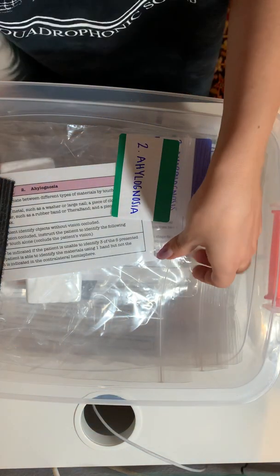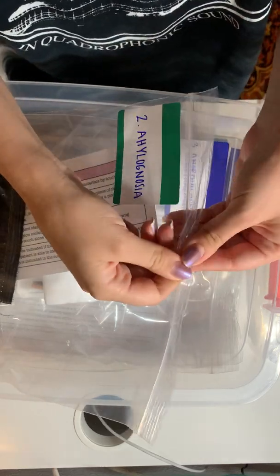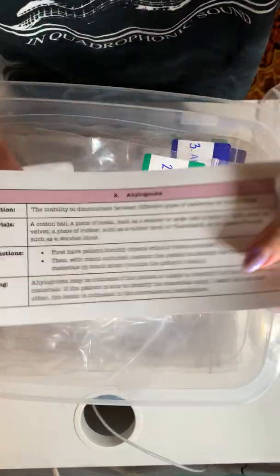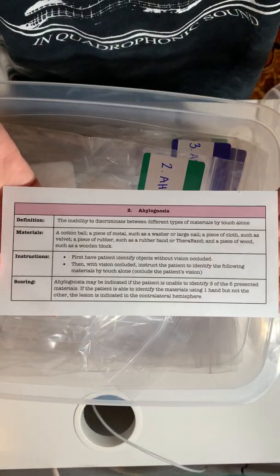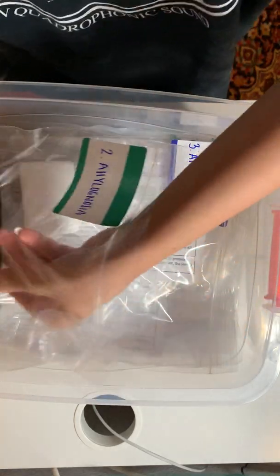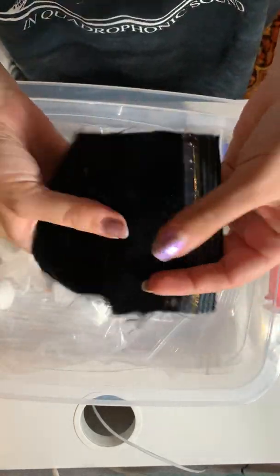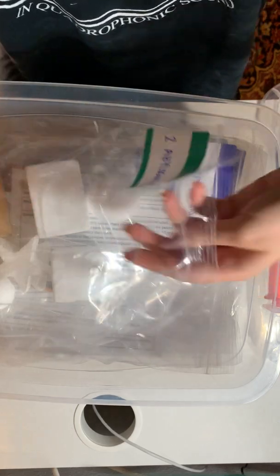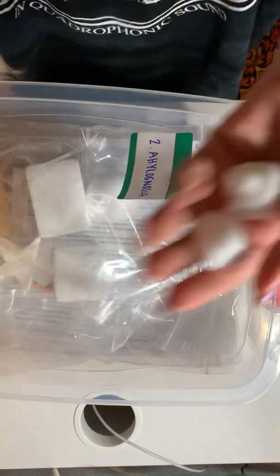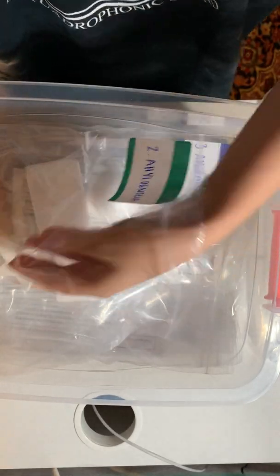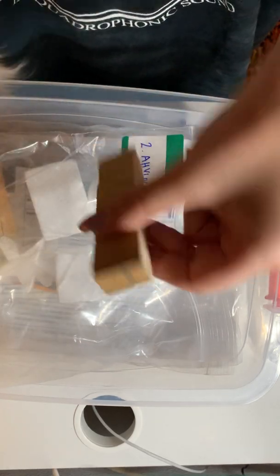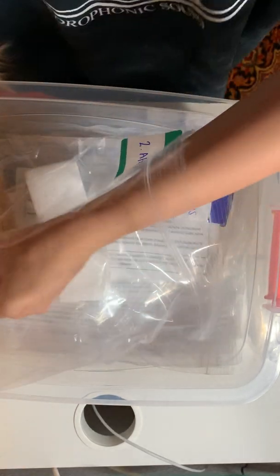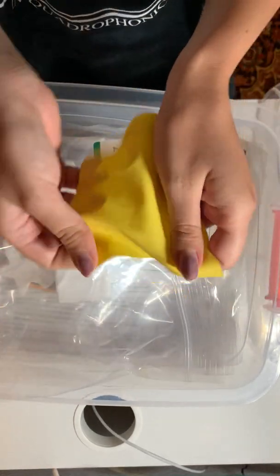For the next one, we have ahalagnosia. Here are the instructions. And inside we have a piece of velvet, cotton rounds, a wooden block, and rubber.